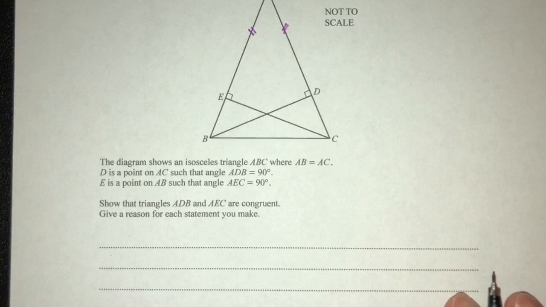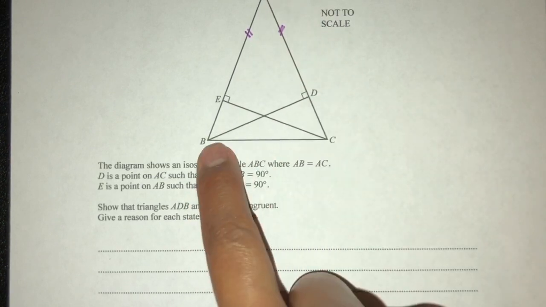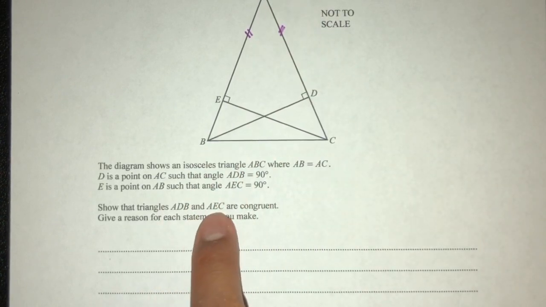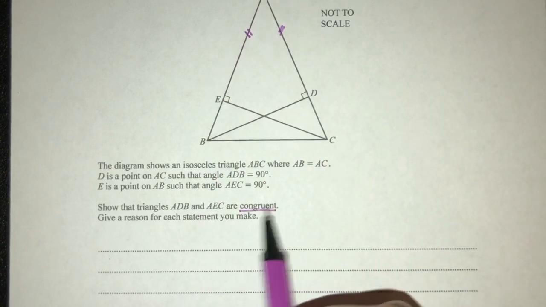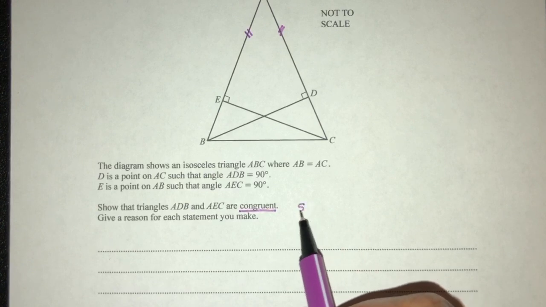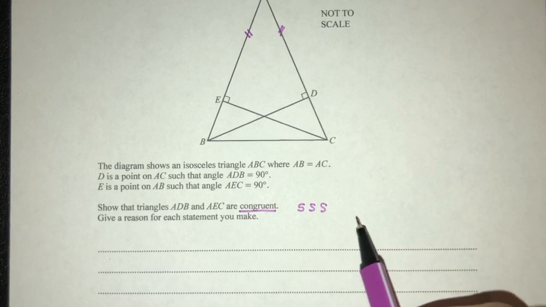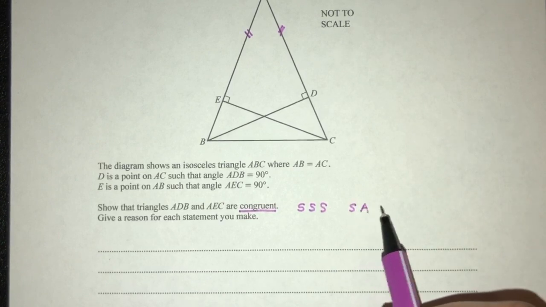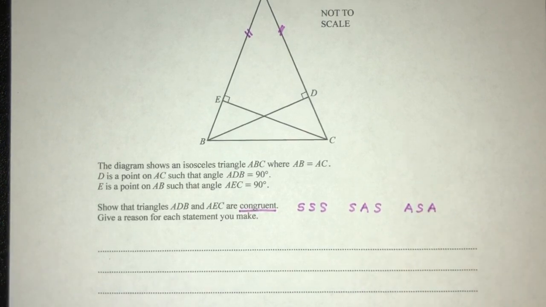Now what else do we need to know? It says that we have to show the triangles ADB and AEC are congruent. Congruent means exactly the same, so we have to show they are exactly the same. Let's see how we can do that. One way is obviously SSS, by showing all the sides are the same, or you can show the side, the angle and the side, or the angle, the side and the angle. Right, so let's see if that works out or not.